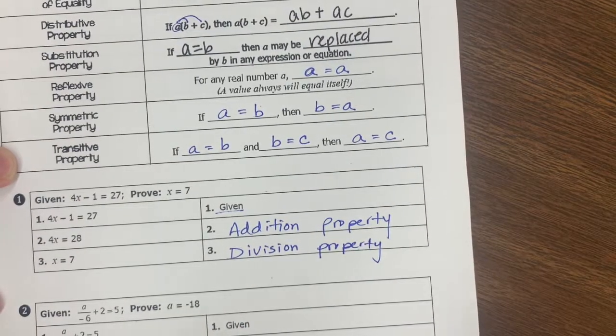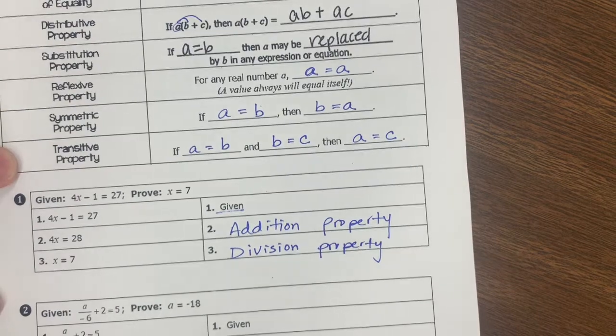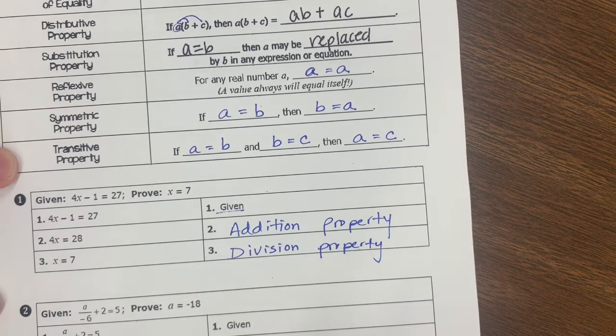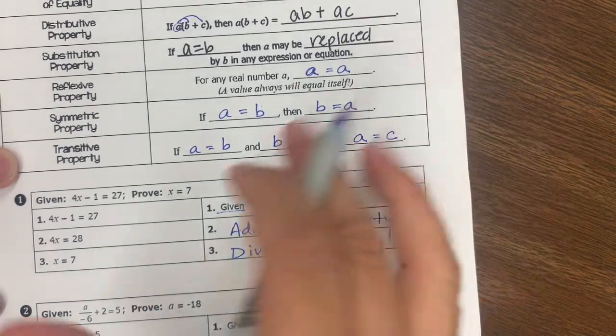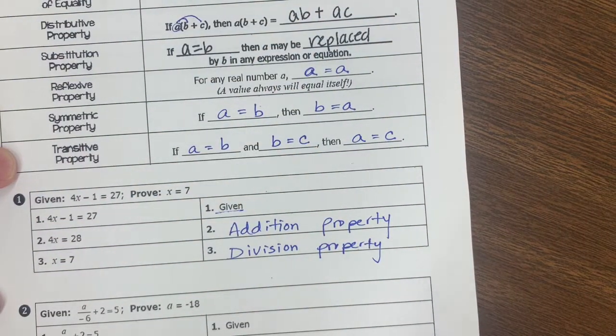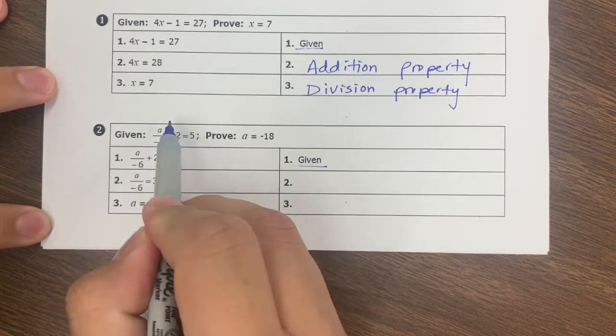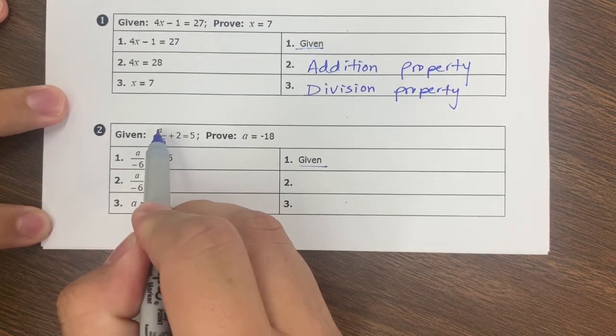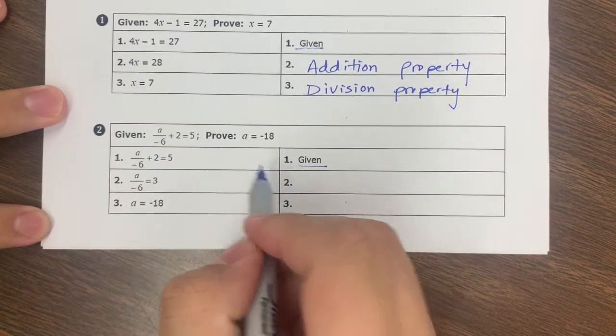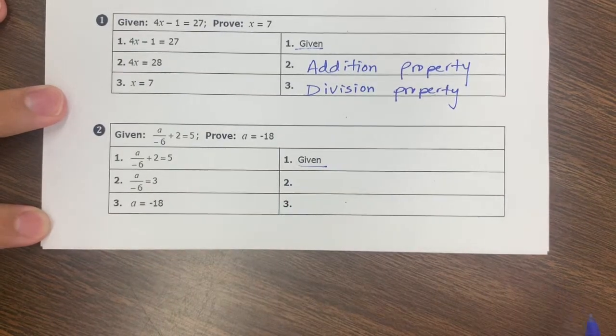All right. So again, proofs do get a little bit more involved, but for right now, we just wanted to start you off as simple as possible using concepts that you are already familiar with from algebra. So for this second problem, they gave you a divided by 6 plus 2 is equal to 5, and they want you to prove that a is equal to negative 18.